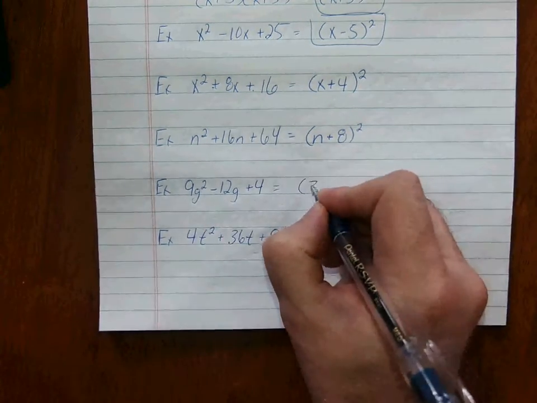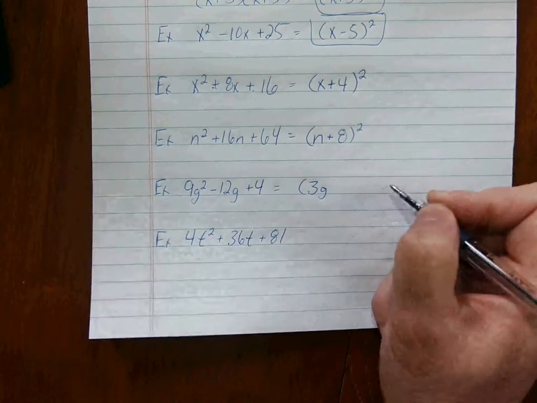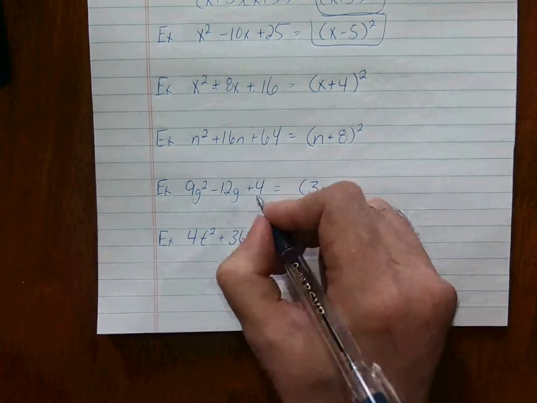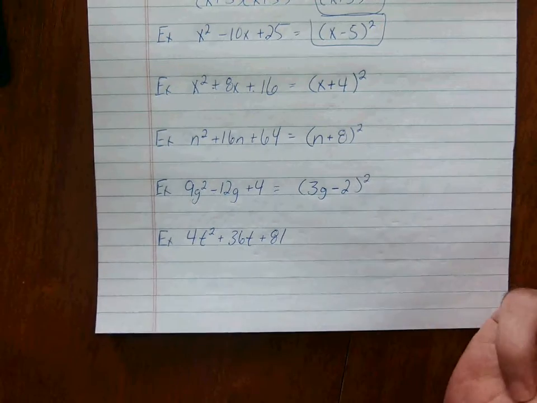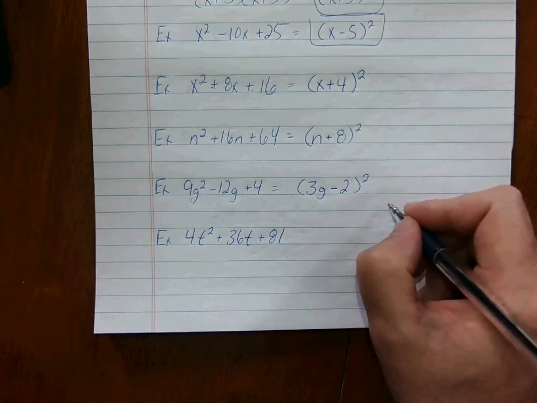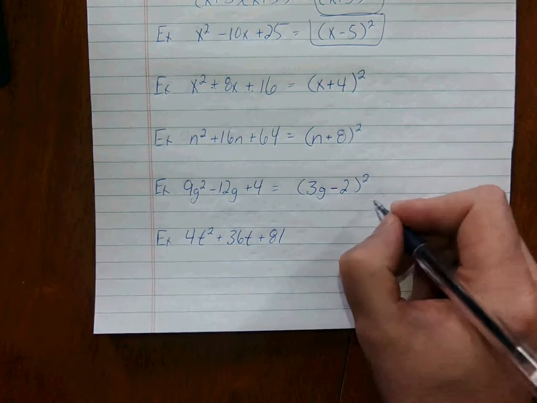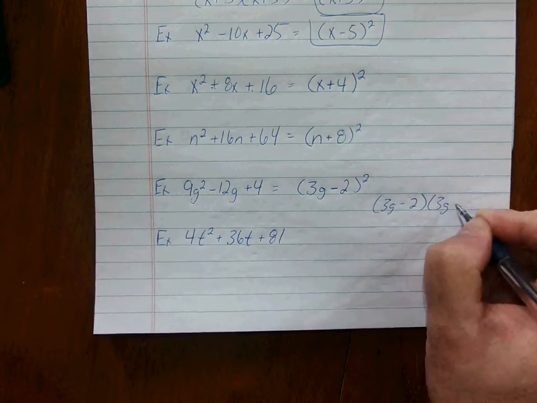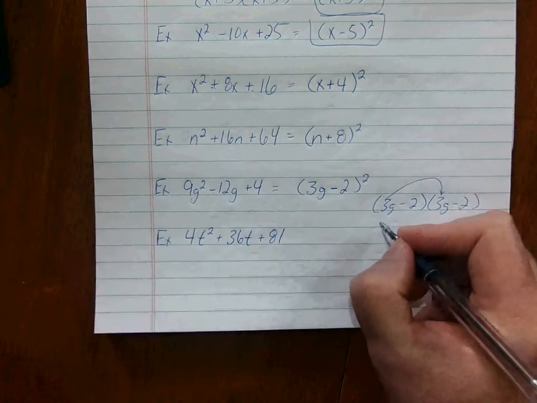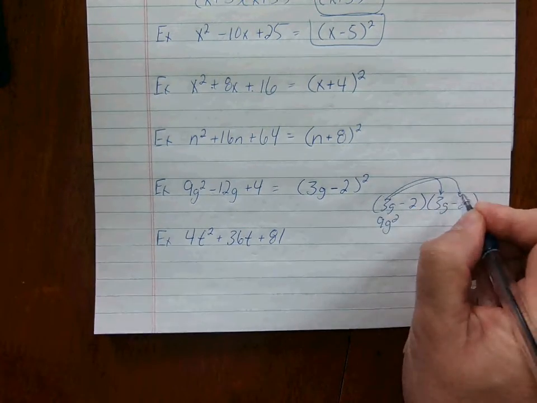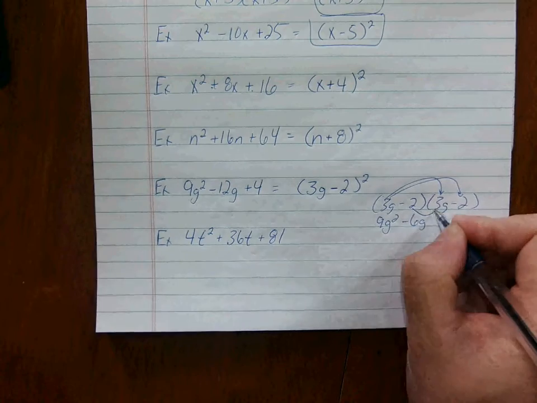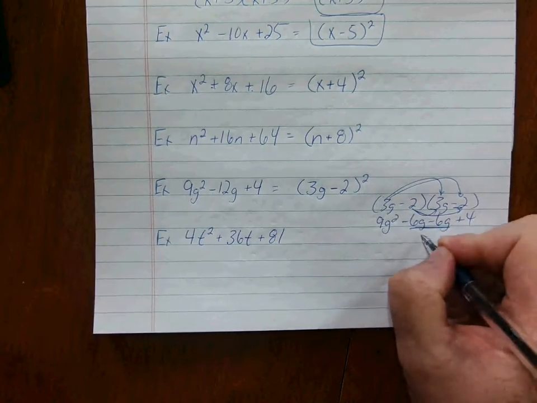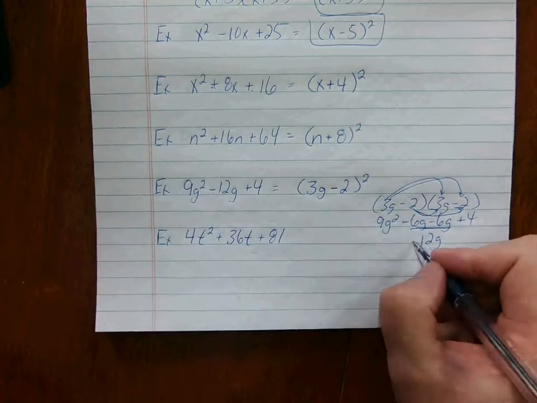So square root of 9 is 3, square root of g squared is g, minus, and then do the square root of 4, which is 2. Now if you want to check it, just to make sure that that works out, you can do that. I'll just go ahead and write them both down and show you that it works. So if you use the distributive property, that'd give you 9g squared. This would give you a negative 6g. This would also give you a negative 6g. This would give you a positive 4, and then when you combine that, that would give you negative 12g, which is what you have right there.